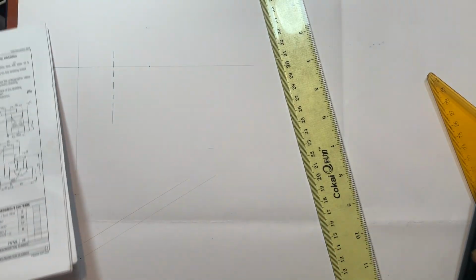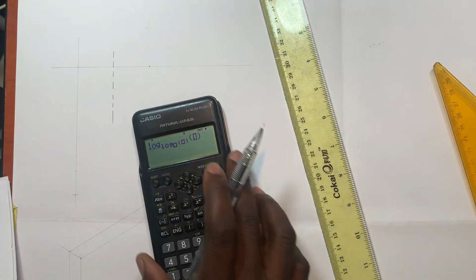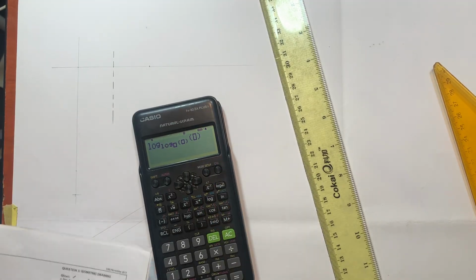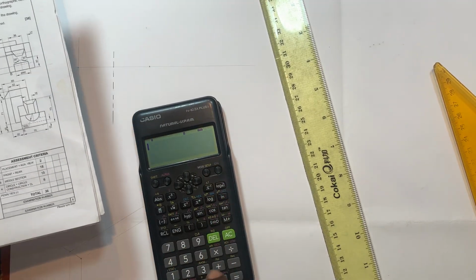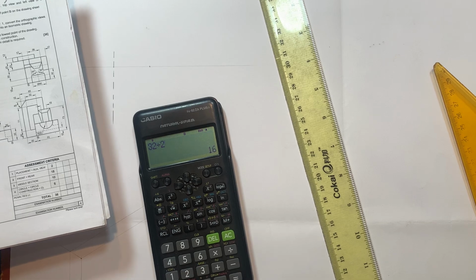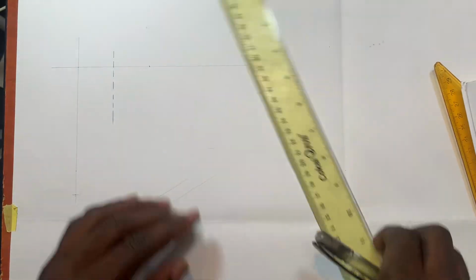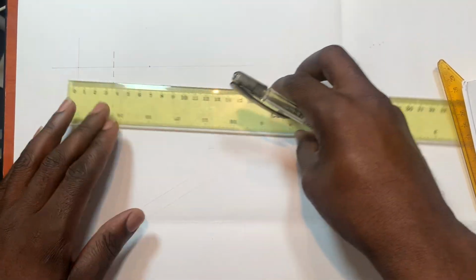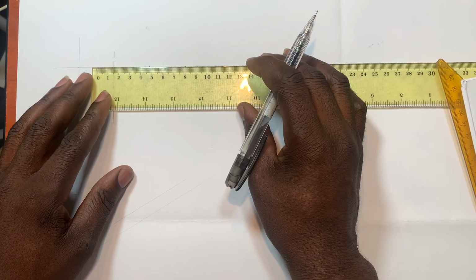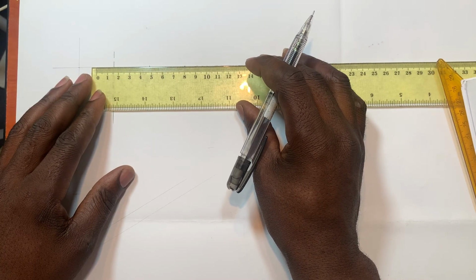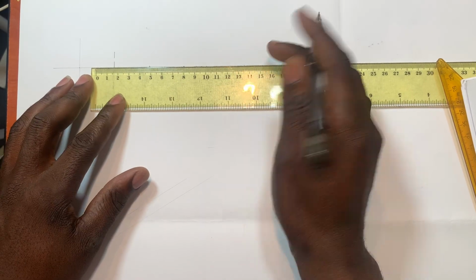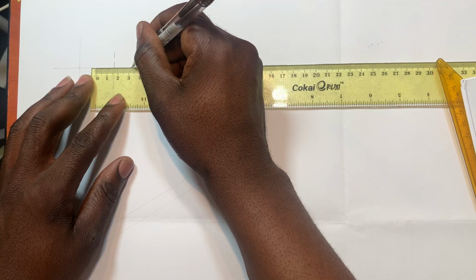So now this is the center. After I've gotten the center, I can now say 32 divided by 2 is 16, isn't it? So come and get the 16 this side. This is 15. I'm looking for 16, there's your 16. Then 32.